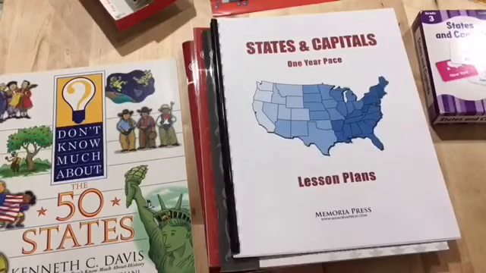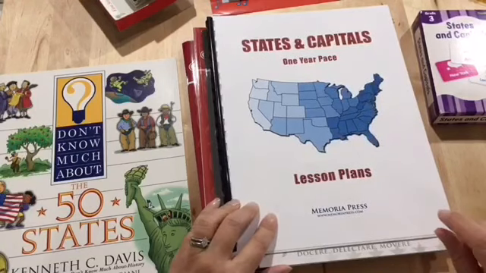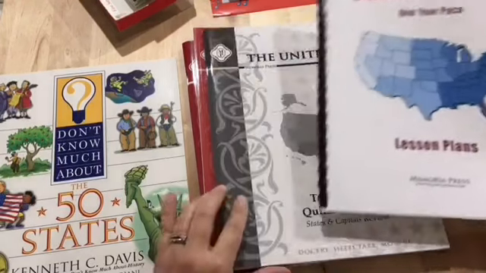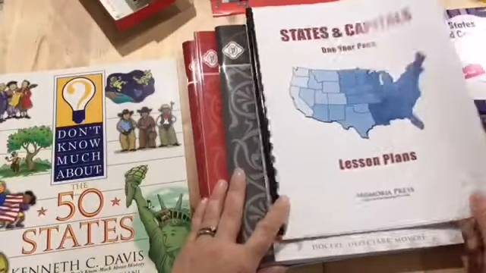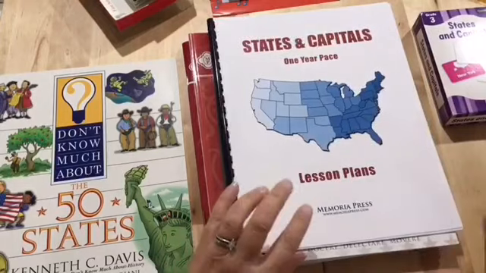So the next thing we have is the States and Capitals 1-year pace lesson plans. I saw this and I was really excited because this doesn't really tell you what to do and how to do it, like how they teach the states and capitals.